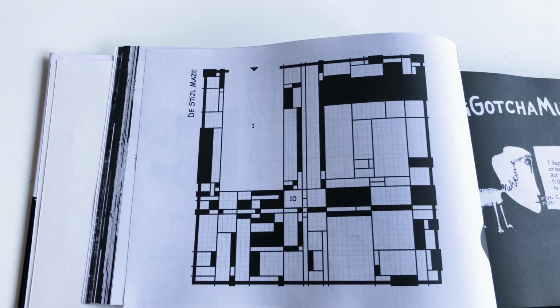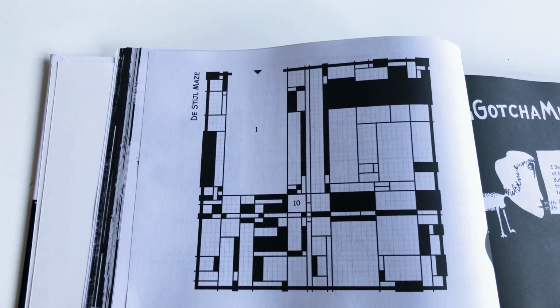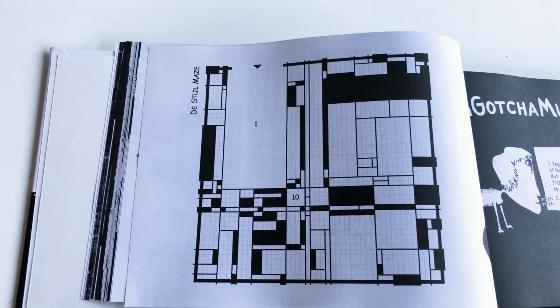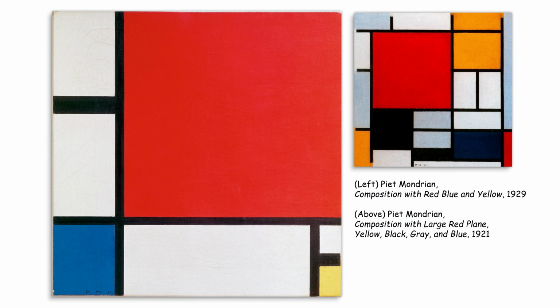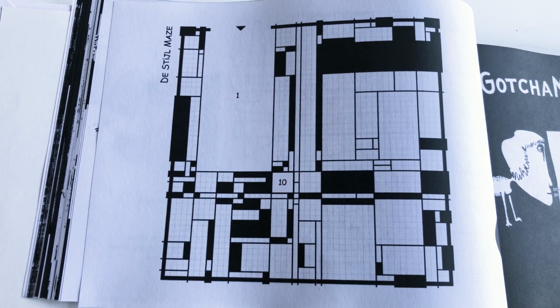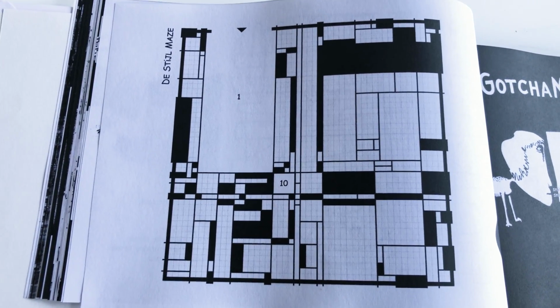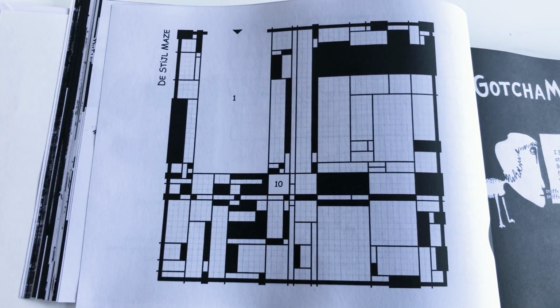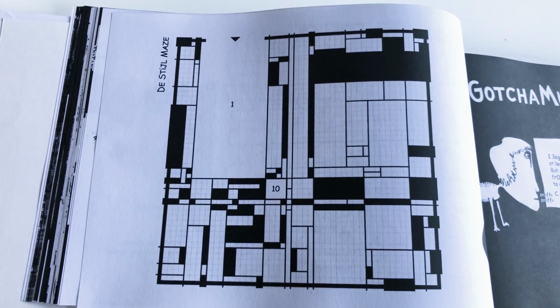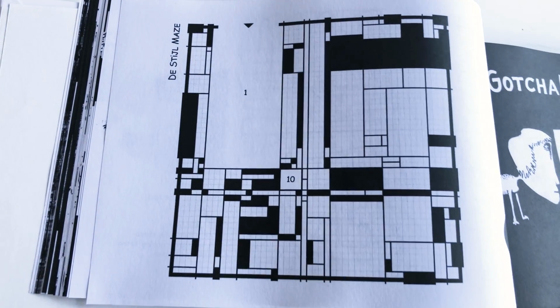And if you know a little of his paintings or art history, he did these canvases. He divided them with straight lines, up or down or left to right, orthogonal lines, and then created squares and then painted them in primary colors. A little bit like this, except he used much fewer squares, much fewer divisions. And he used primary colors, red, blue, yellow, white. So this is what inspired this maze.